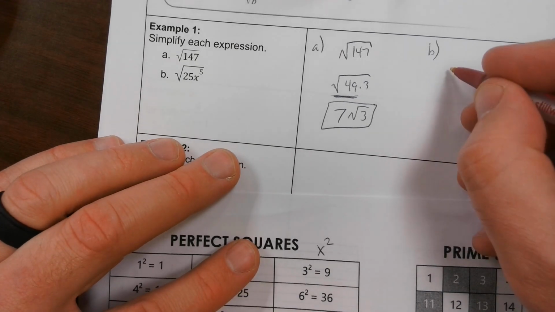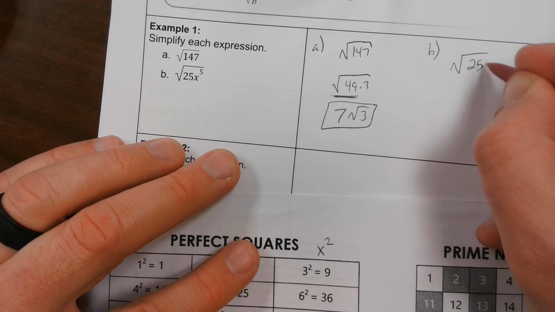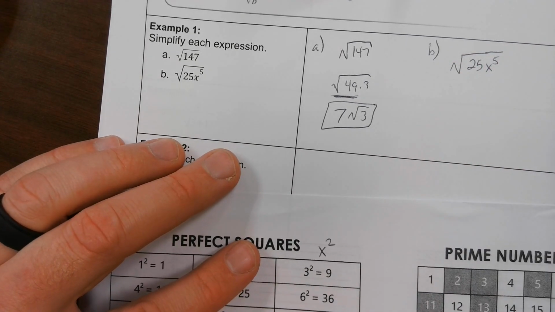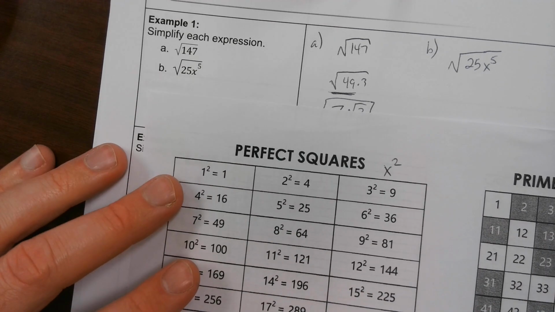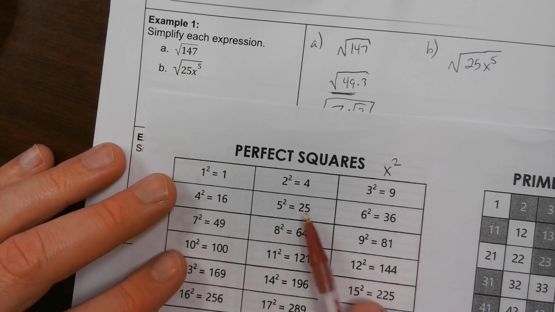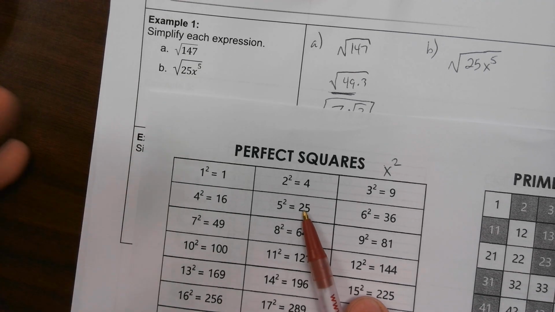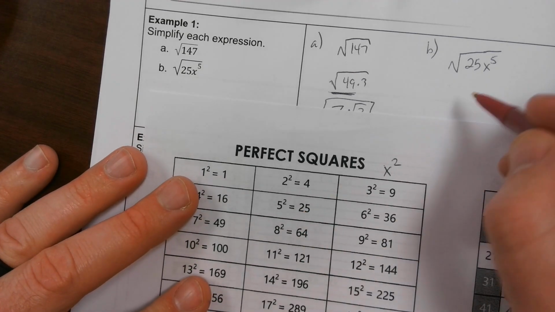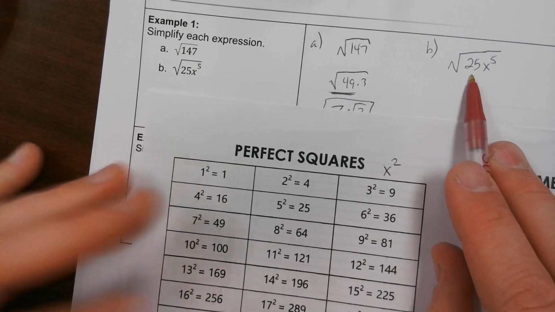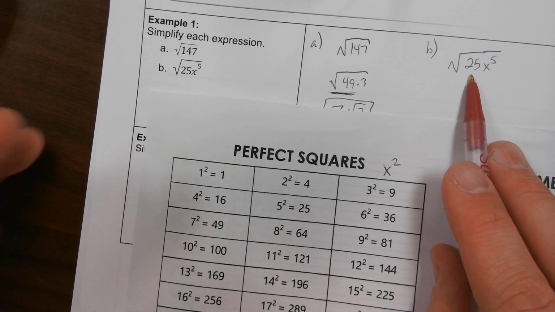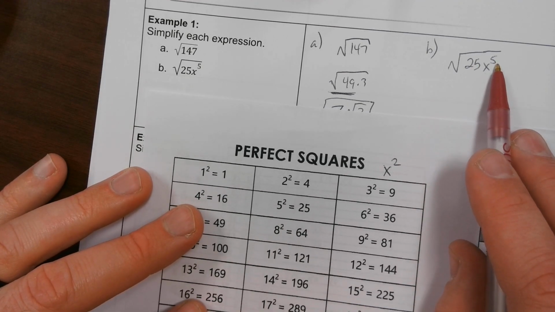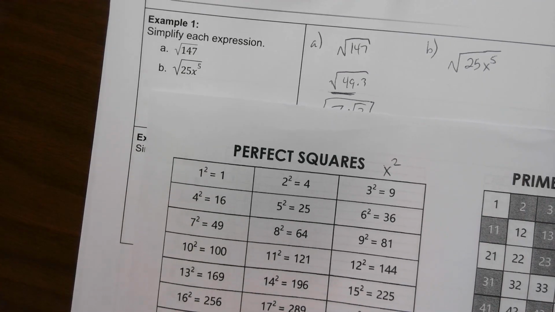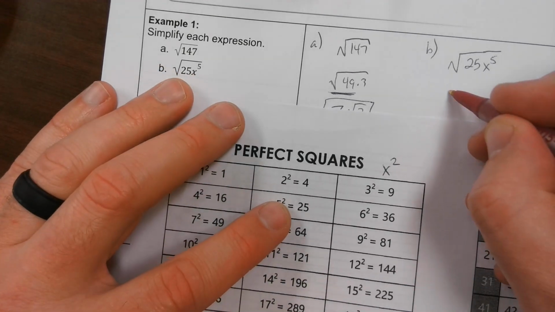We have square root of 25x to the 5th. Again, I'm just looking to break this up into pieces that I can solve and pieces that I can't solve. You notice that 25 is on my list, so it's already a number that I can solve. So that doesn't need to be broken down to 5 times 5 or anything like that. So I'll just leave it as 25. But x to the 5th, we have to realize that that's just 5 x's being multiplied. And so I am going to break that down.